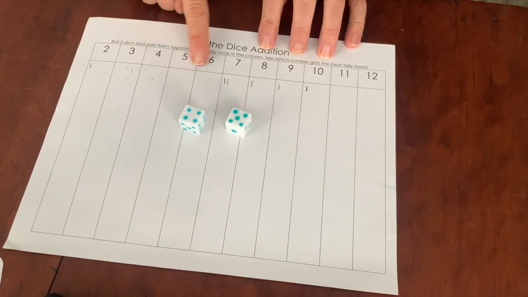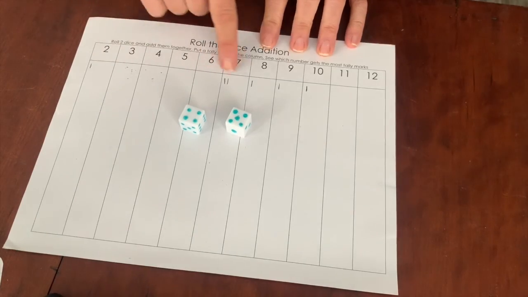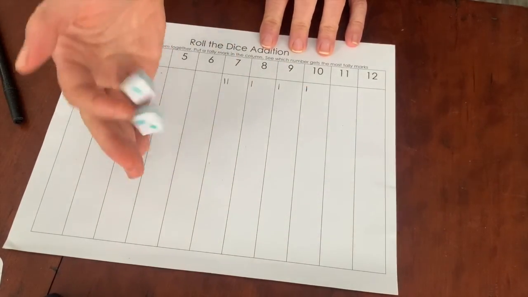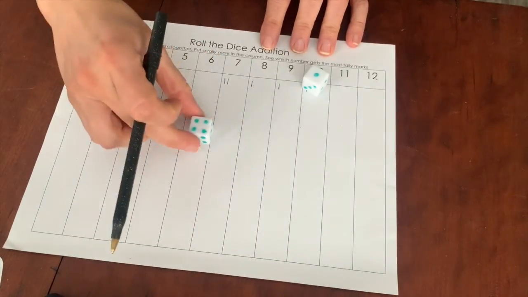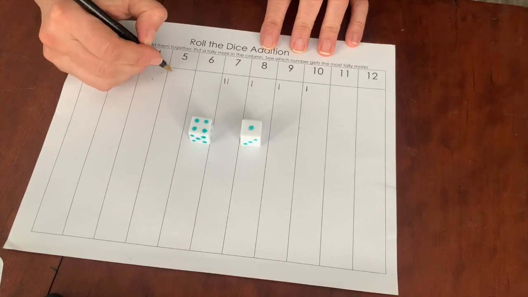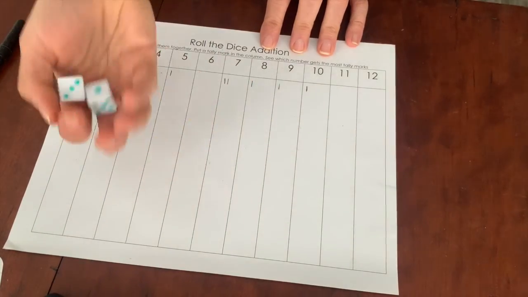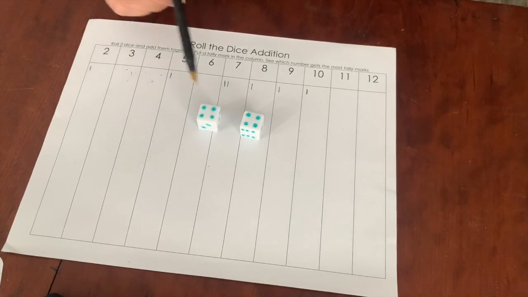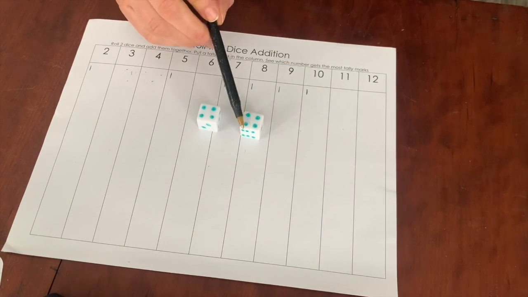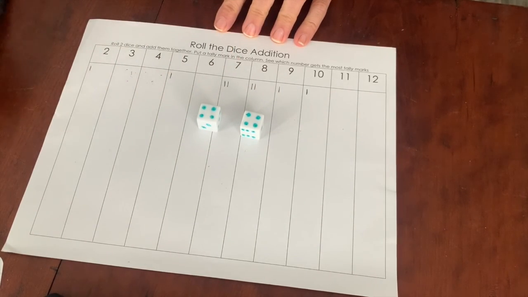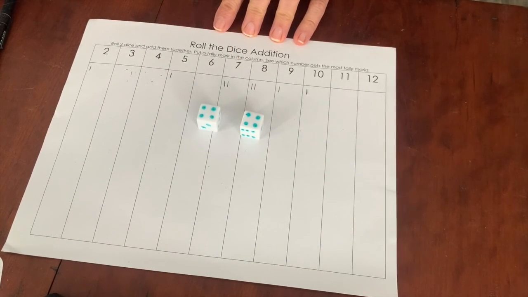Isn't that interesting? I'm not really getting any of these low numbers. I'm getting a lot of these numbers here in the middle. I wonder why that is. So we have 4 plus 1 more. So 4, 5. Finally got a 5. 4 plus 4. 1, 2, 3, 4, 5, 6, 7, 8. Another 8. I can't wait to see what numbers you guys roll.